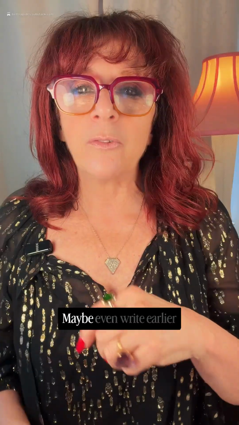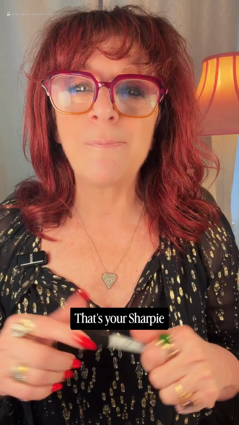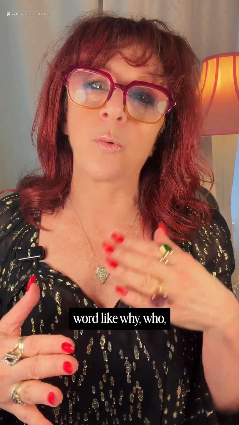That's what the Sharpie is also really good for: arrows. Maybe you love it, but it should go somewhere else. Circle an arrow. Maybe even write earlier or later, just like these big instructions for yourself. If it's uncertainty about a whole section, you can just have a big question mark, right? If it's really a question and not a squiggle, you can write the word like why, who, more, bathtub story, question mark, whatever it is.